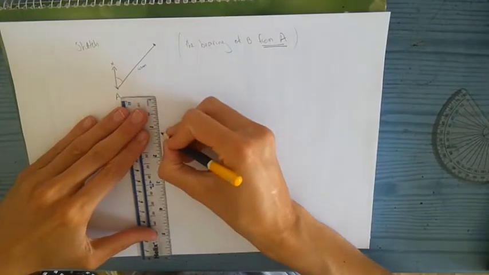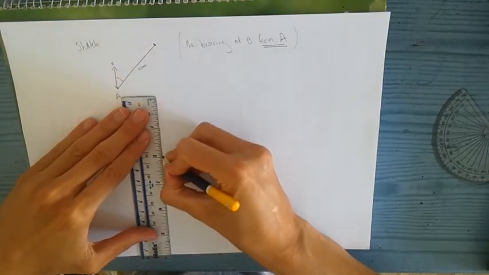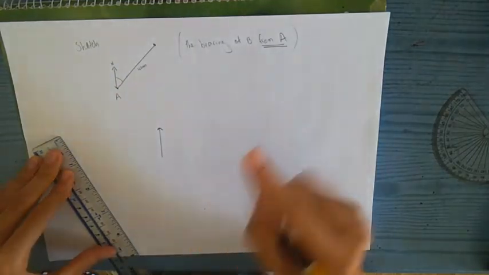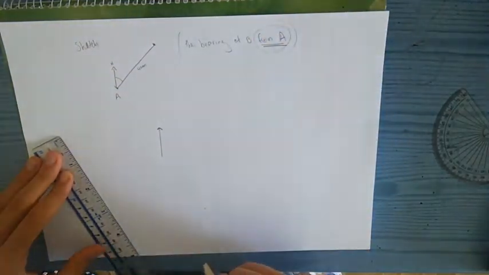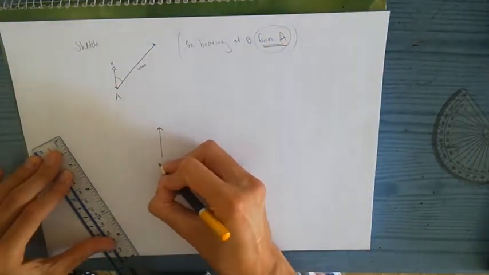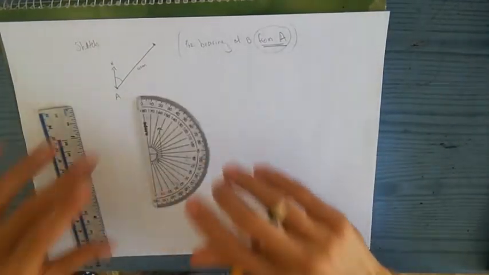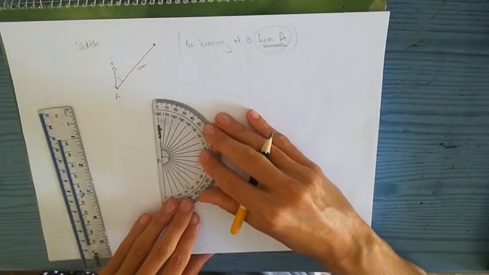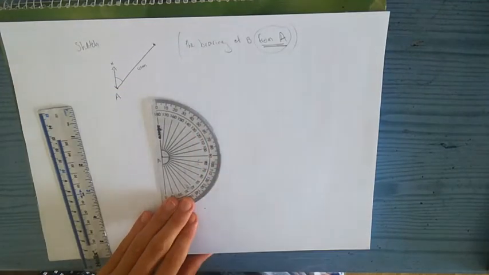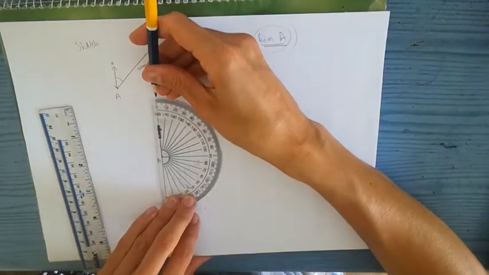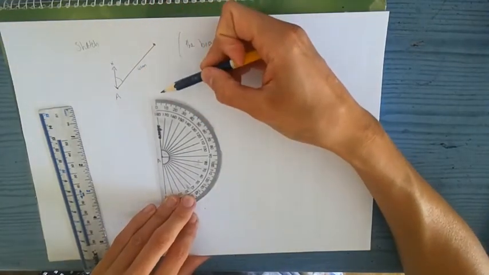So we draw our north. And we know from where to start. From where? From A. So here is going to be my A. I'm going to place my protractor on my north. And I am going to look at the direction where the north is pointing towards. So it's pointing towards up here. So I have to use the 0 of up here.